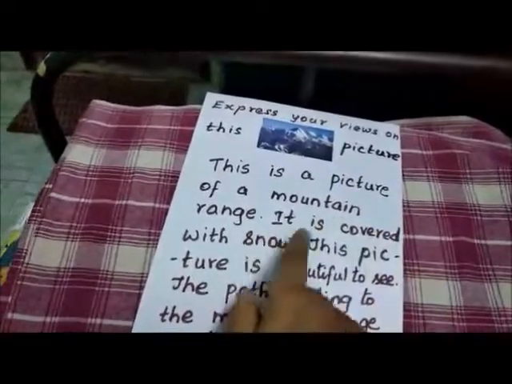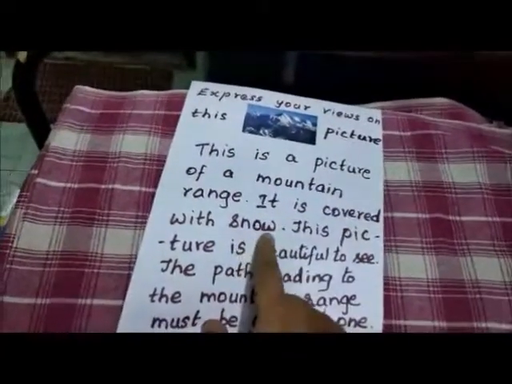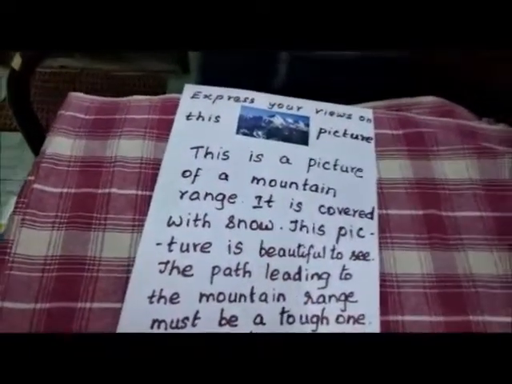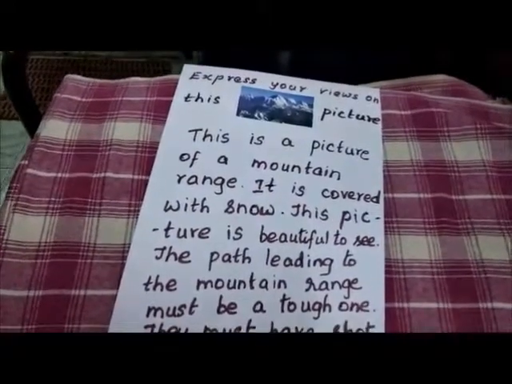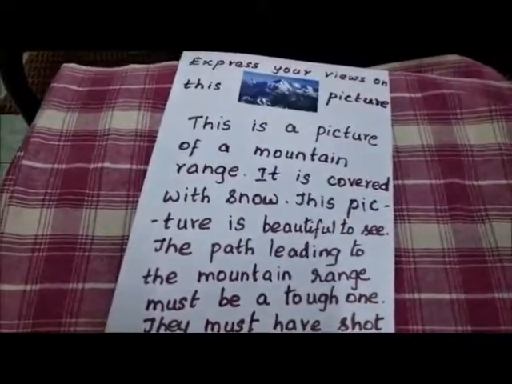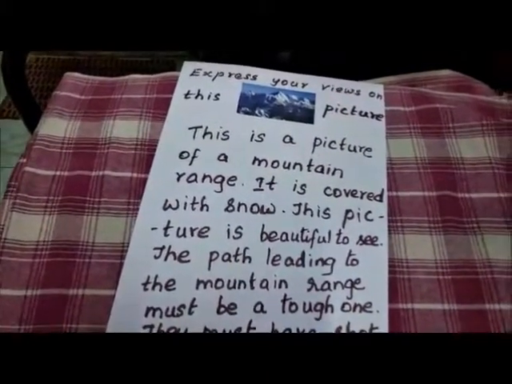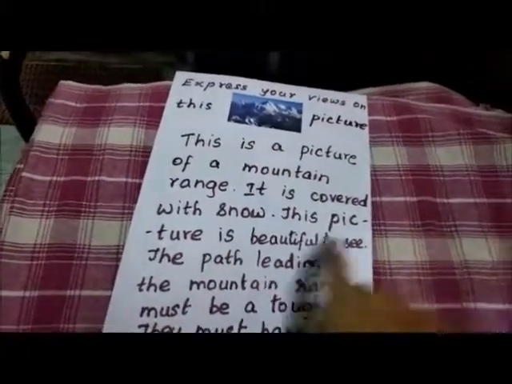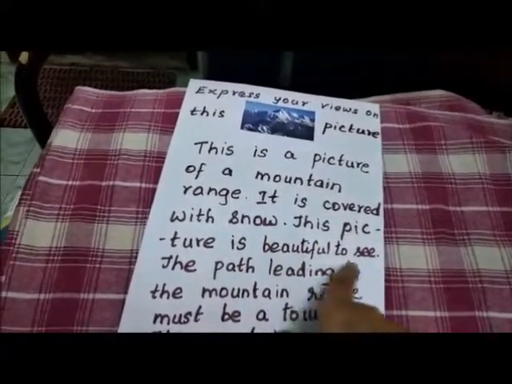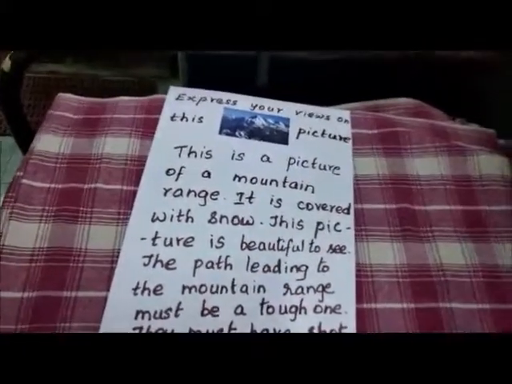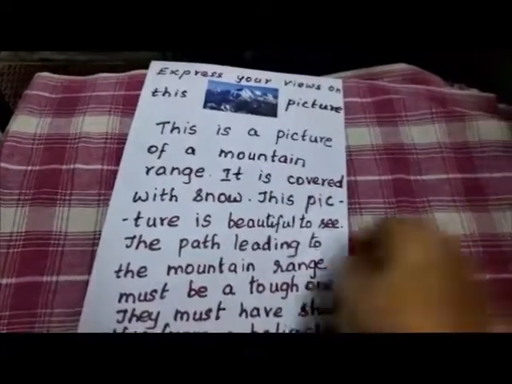This is a picture of a mountain range. It is covered with snow. What I observe, I am writing. It's what is understood by my mind. Once on looking at the picture, I just understand that it is a picture of a mountain range. It's covered with snow. This picture is beautiful to see. So it's very, very beautiful. At first sight, it's very, very beautiful.